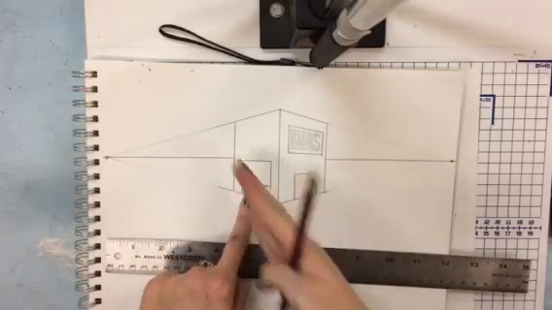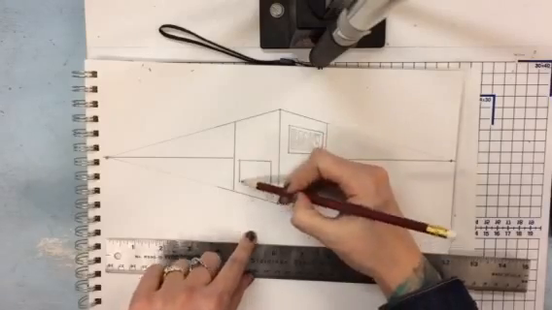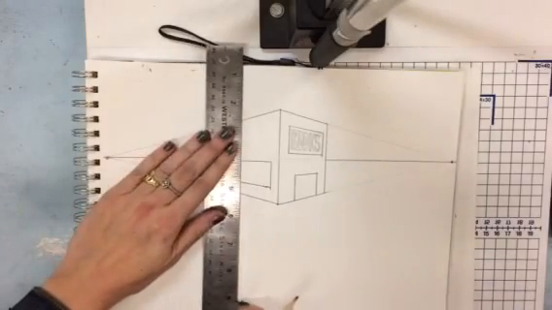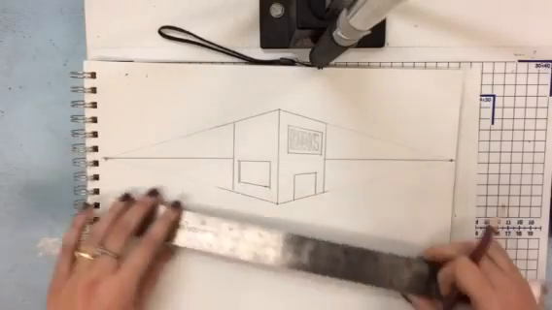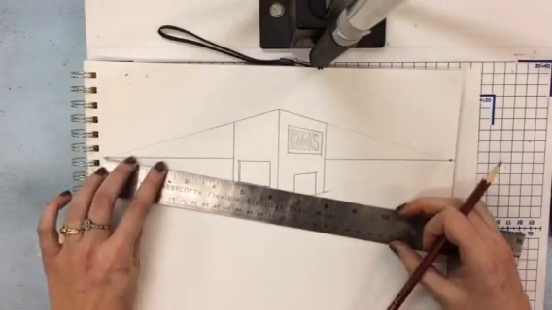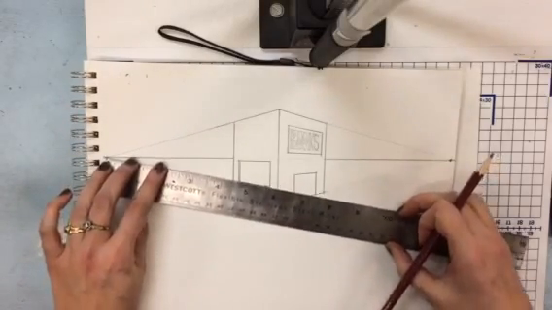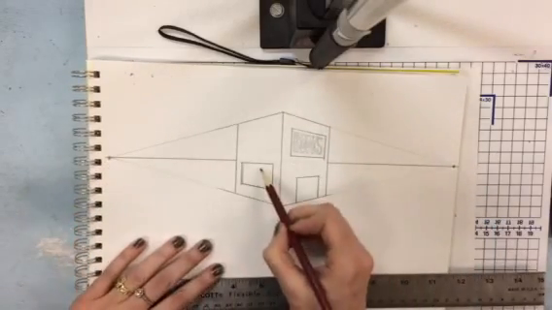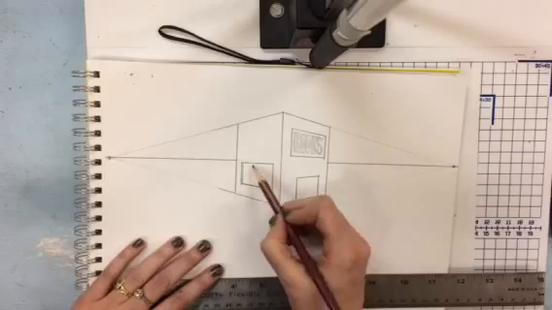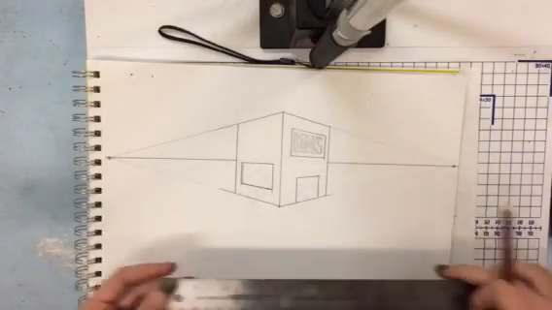Since we're looking at it from this way, we would probably see a little bit of the inside of the window too. So you can add another little line to give it that 3D look, especially since maybe even from this angle we're looking down at it a little bit. It would be doubled up here, and then just to kind of show the glass reflection, something like that.